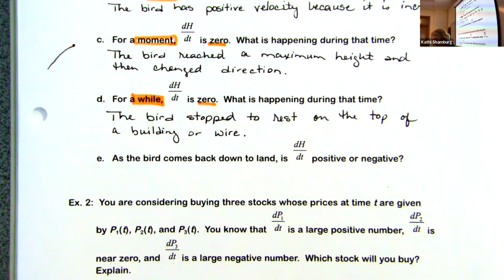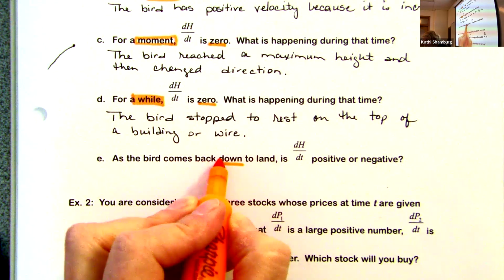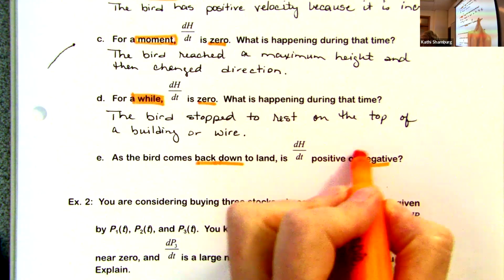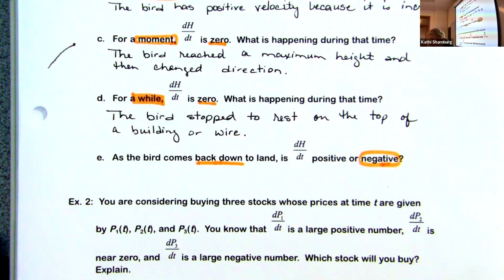All right, as the bird comes back down to land, is that change in height positive or negative? And that's because what's going on? It's decreasing.